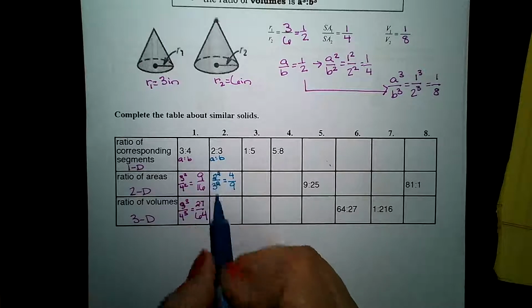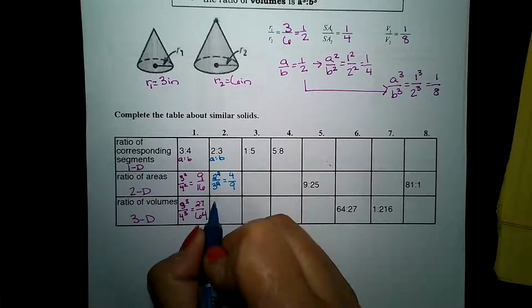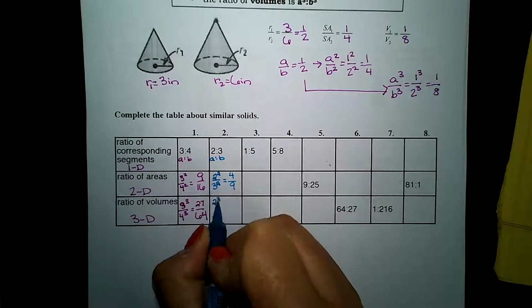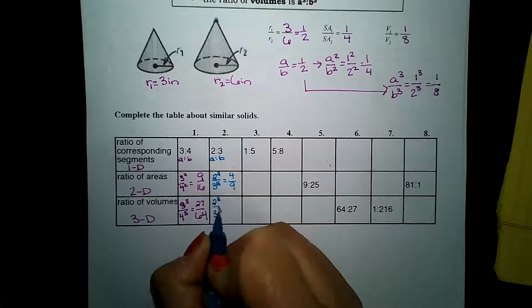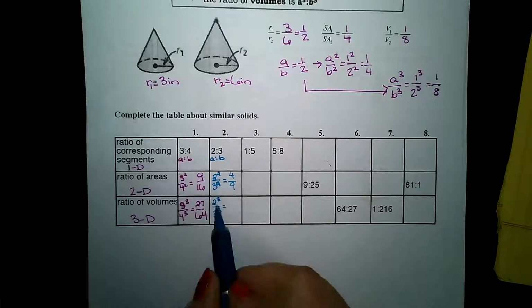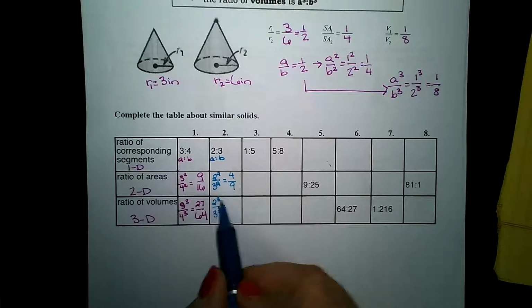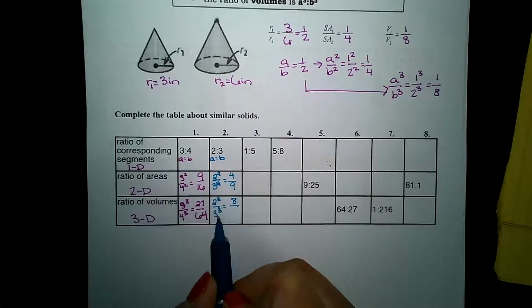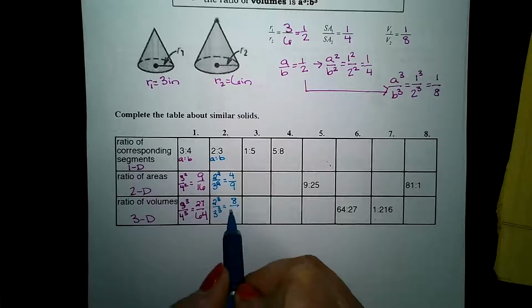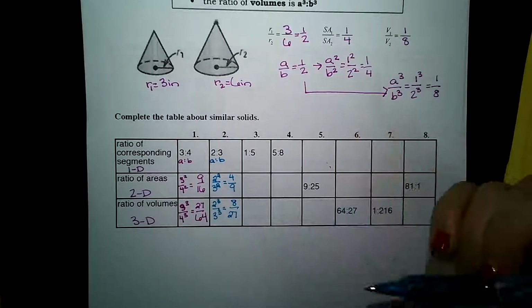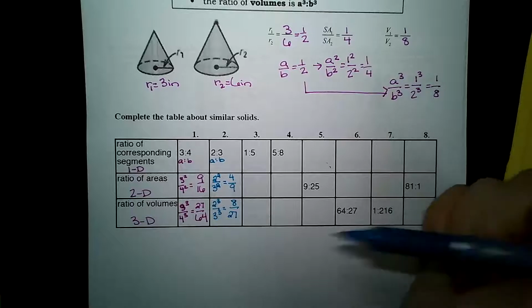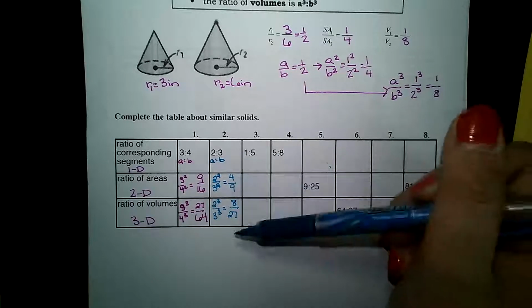To turn this measure into volume, we'd have to cube the values. 2 cubed and 3 cubed. 2 times 2 times 2 is 8. 3 times 3 times 3 is 27. All three of these ratios represent the same figure. It's just representing it in different dimensions.